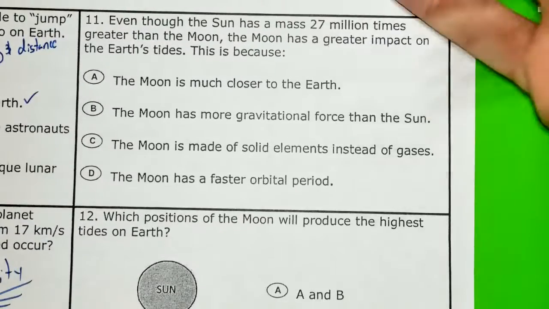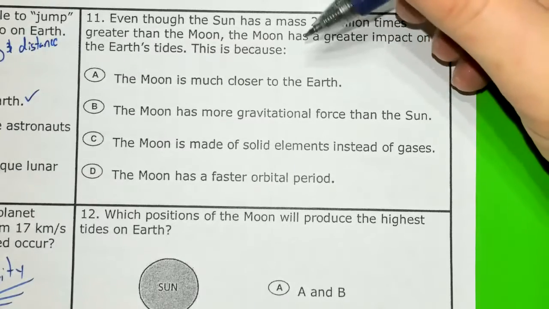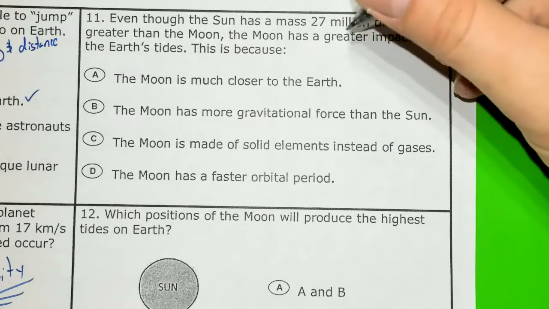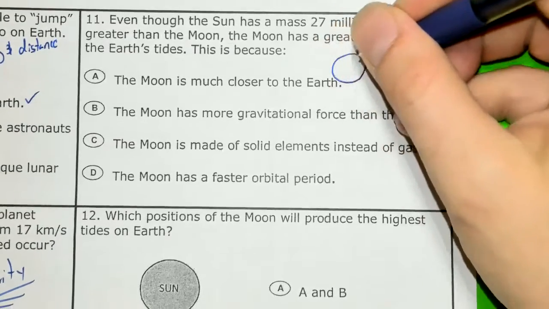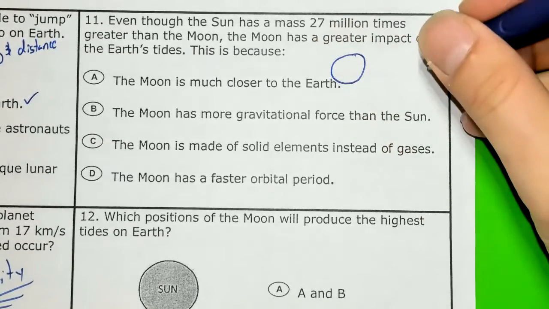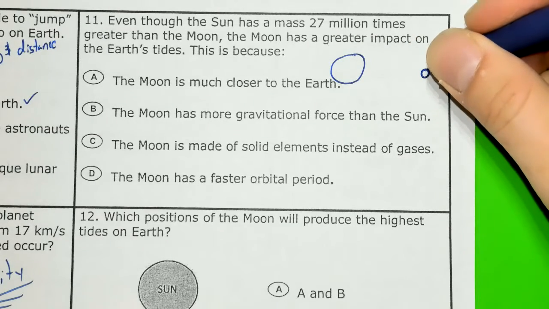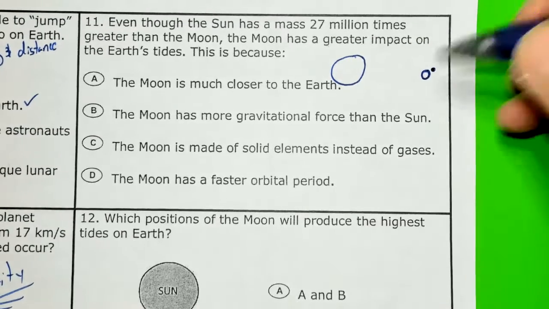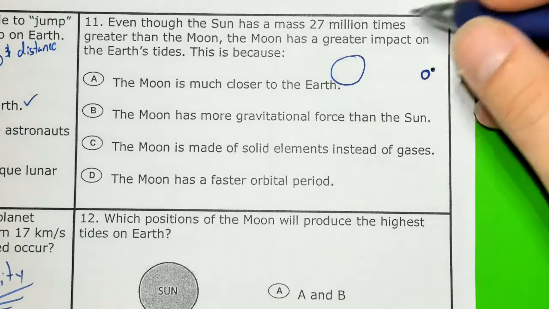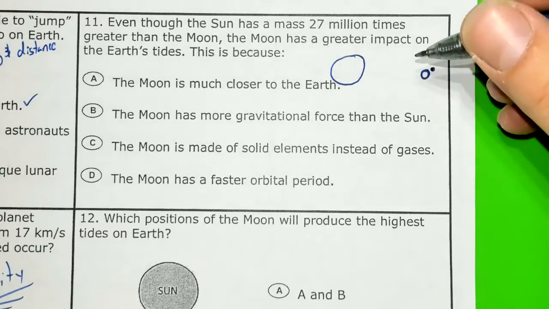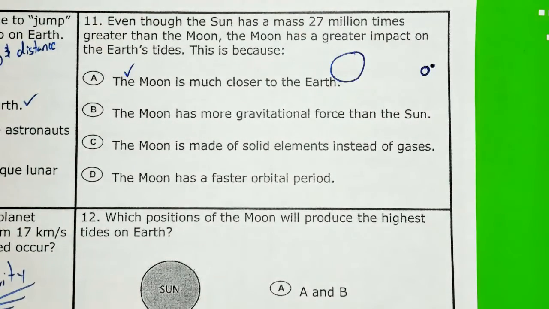Number 11. Even though the sun has a mass 27 million times greater than the moon, the moon has a greater impact on Earth's tides. Why is this? Well, guys, the sun is very big, right? But the sun is very far away from our planet, while the moon is very close to our planet. And the two things that make up gravity are mass and distance. So the moon is much closer to our Earth.